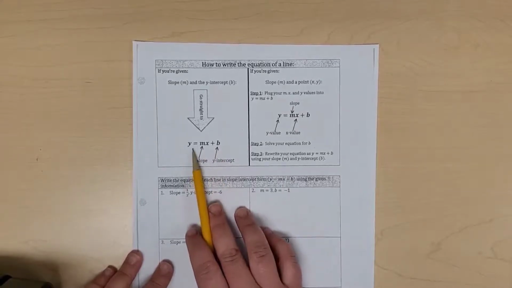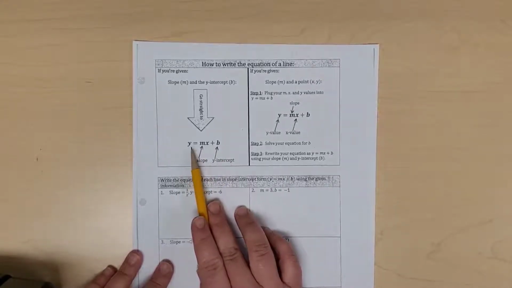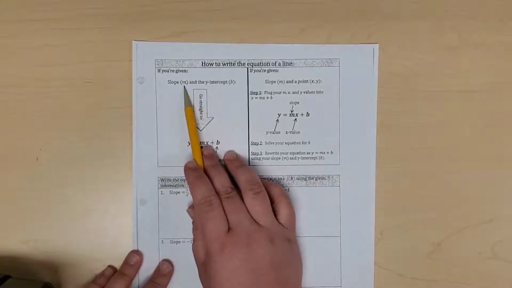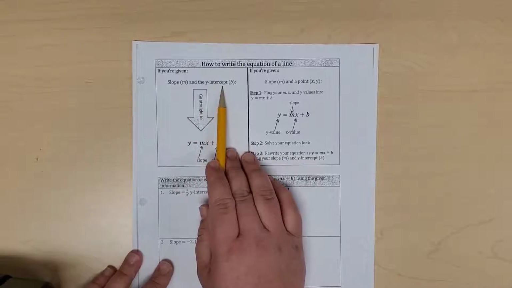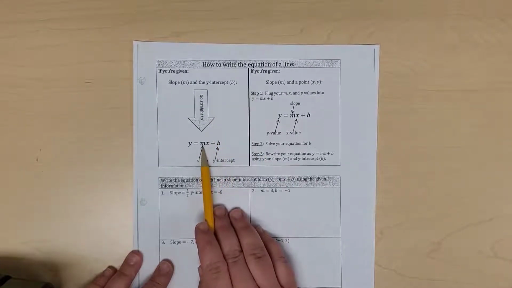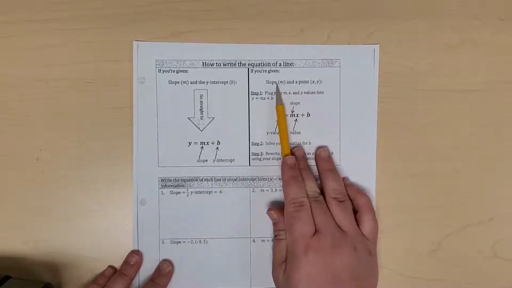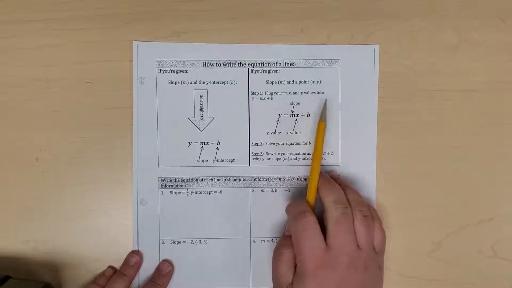And the equation that we're going to be using is slope-intercept form, which is y equals mx plus b. Remember that slope is always your m, y-intercept is always your b. So if you're given those two things right from the beginning, just plug them in for m and for b and you're finished.